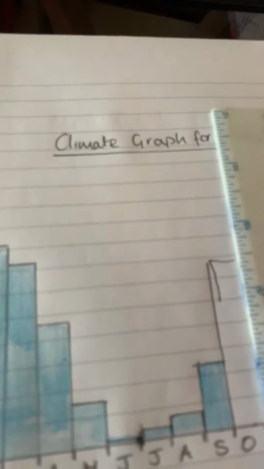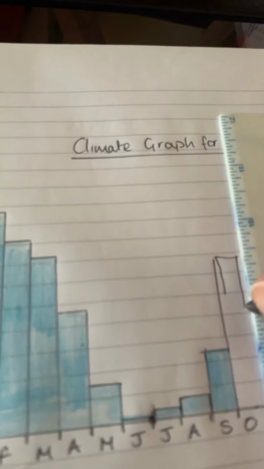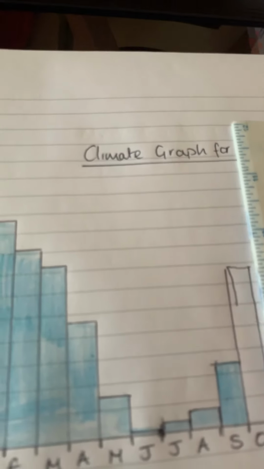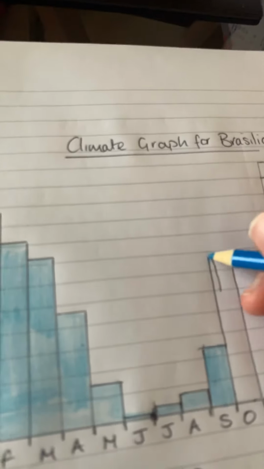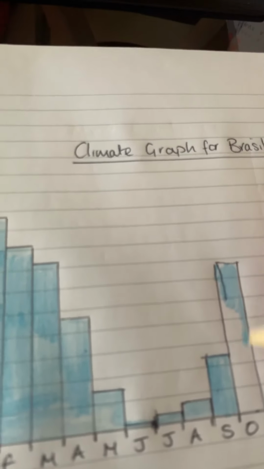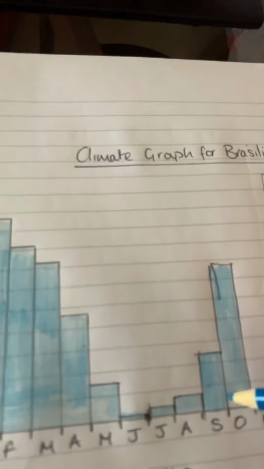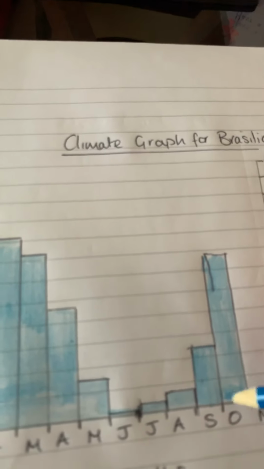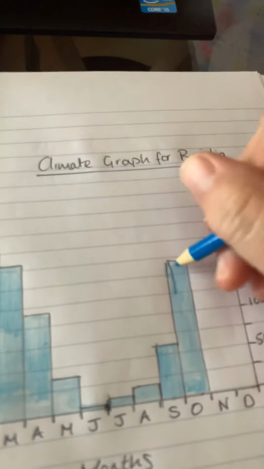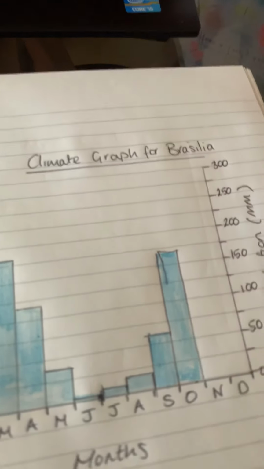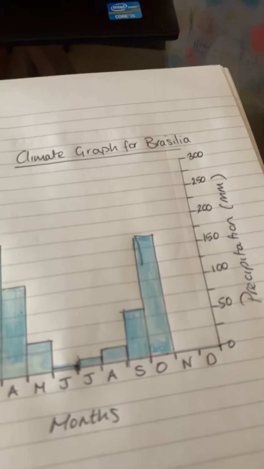Whoops. So drawing my block at roughly 160. So it's not exactly precise, because I'm only using one hand. I can then colour in my block for October. Now you can obviously imagine what November and December are going to be like. I'm just going to quickly show you how to do temperature.